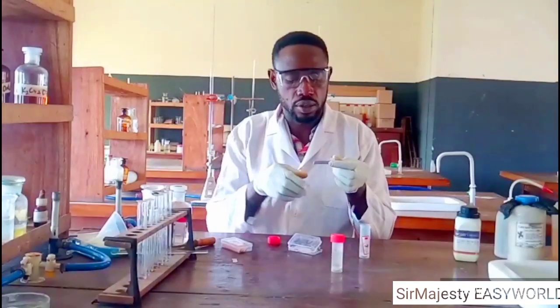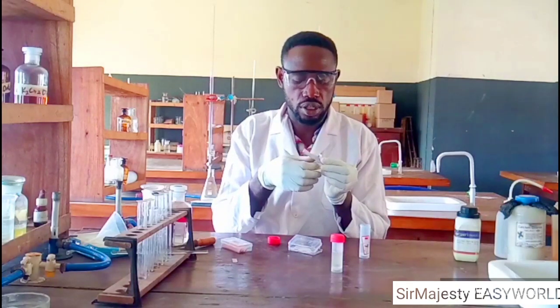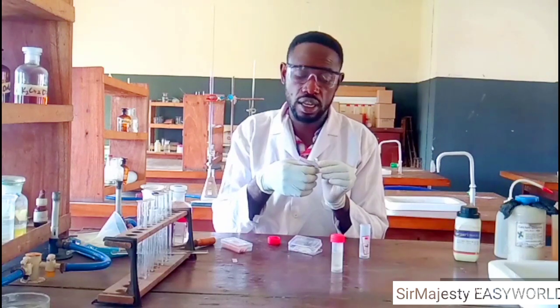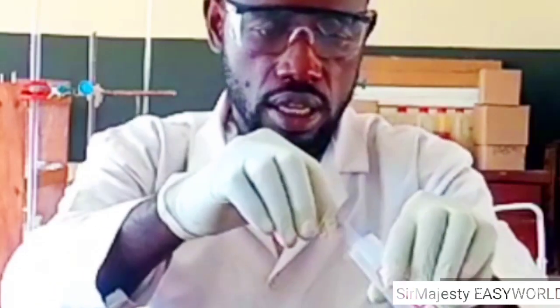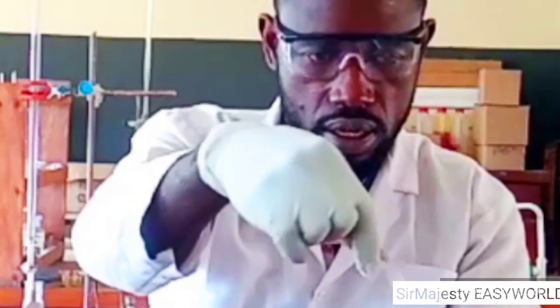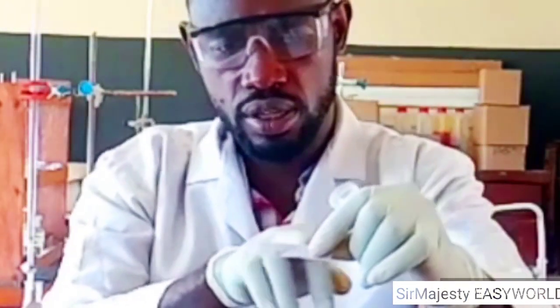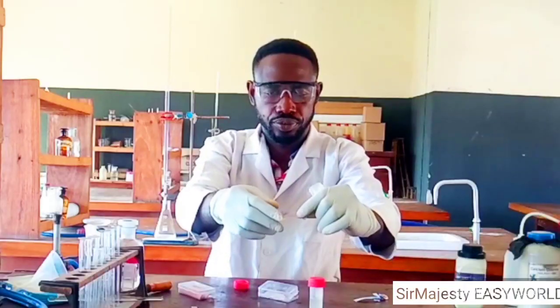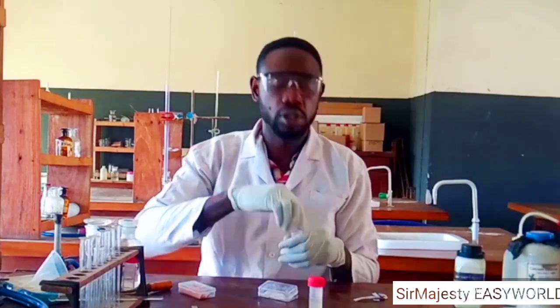Remember that phenolphthalein will also be colorless in lead nitrate. Why? Because it's also an acidic solution, and phenolphthalein is colorless in acids. If you use any other indicator, as you can see, this is very obvious now. Yes, it turns blue litmus paper red. You can see the blue remaining, then the red aspect of it. So lead nitrate turns blue litmus paper red.